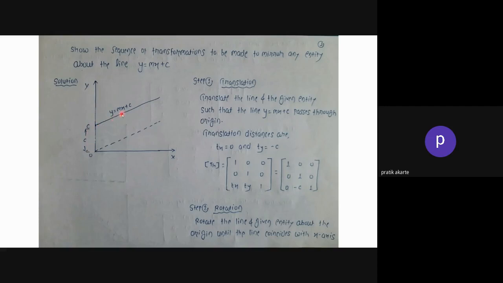So we have to translate this line to the origin. Now the translation distance will be tx is equal to 0, since we don't have to make any changes along the x direction, but we have to shift this line to the origin, so we make the y-intercept minus c. Minus c means, let us say if it is plus 3, and we make it minus 3, then this line will pass through the origin, which is shown with the help of the dashed line.